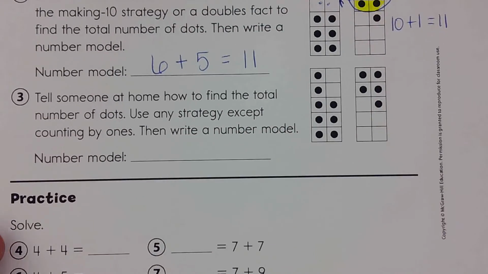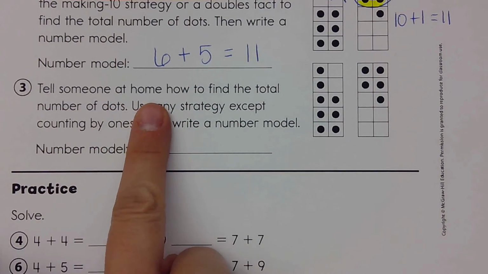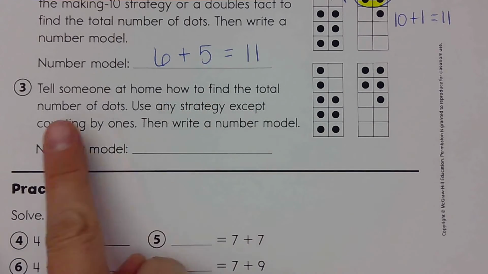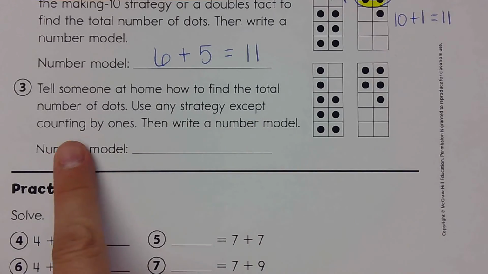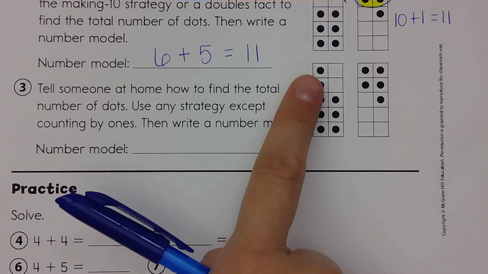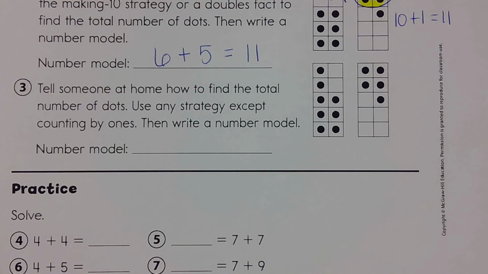All right, let's move on to number 3. Tell someone at home or at school how to find the total number of dots. Use any strategy except counting by ones. We are not allowed to count these by ones anymore. We've got to come up with a strategy to figure this out more quickly.